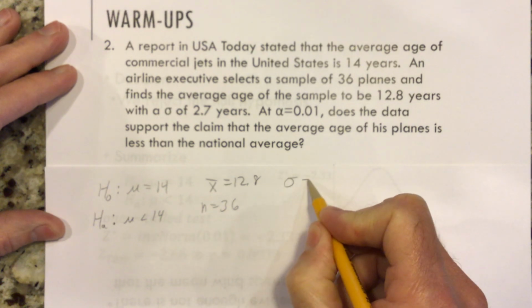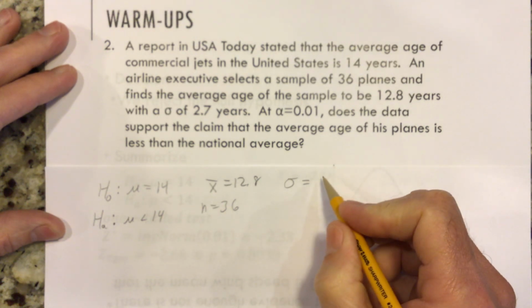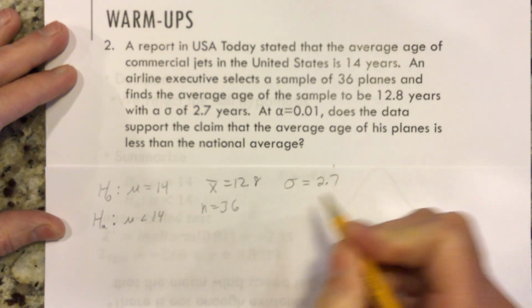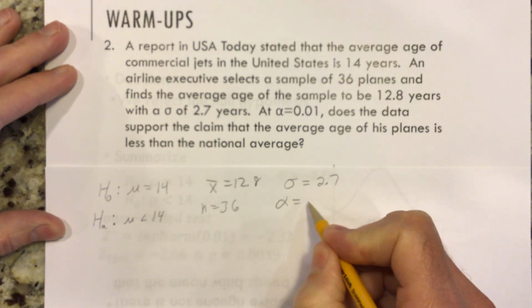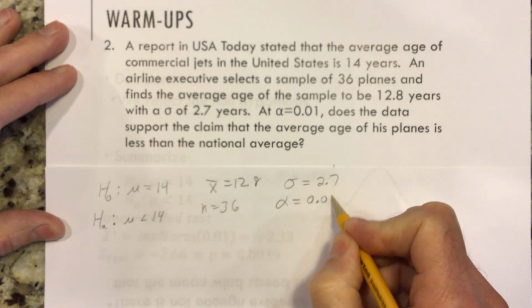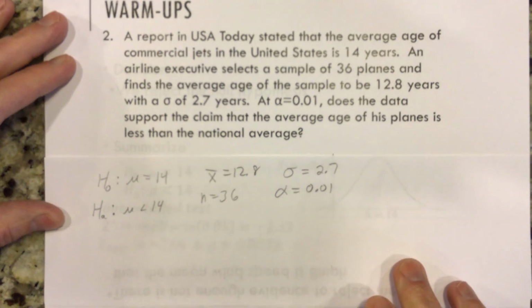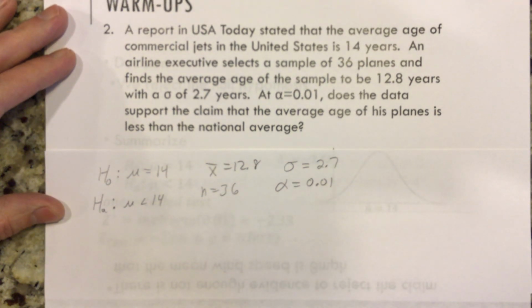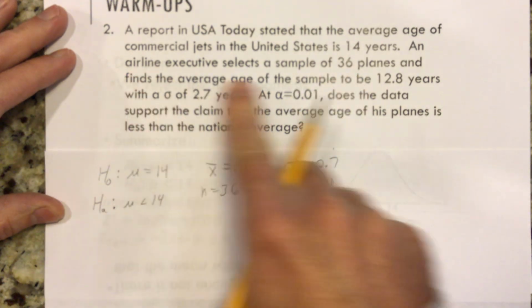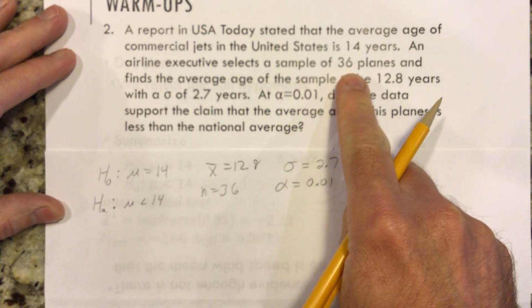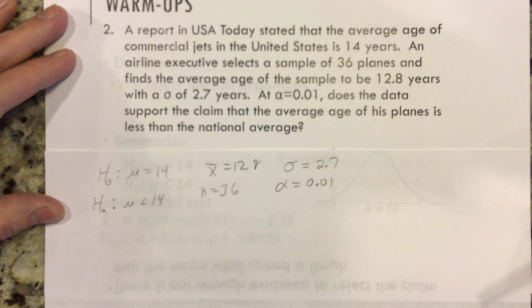And again, we're pretending we have sigma and the given alpha of 1%. So pretty high level of evidence here. So our checks. Does the airline have at least 360 planes? That one's kind of uncertain, right?